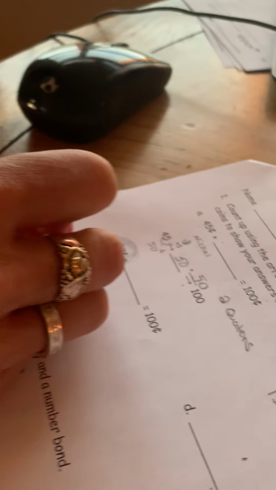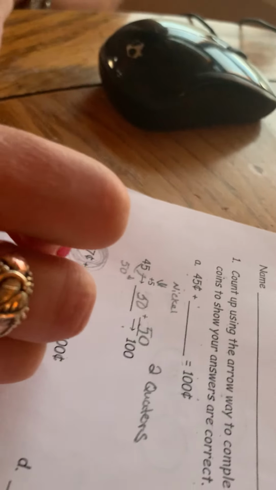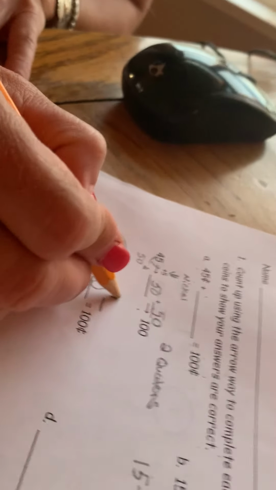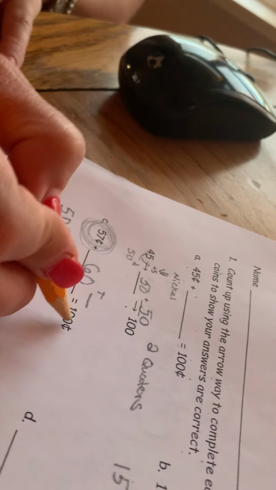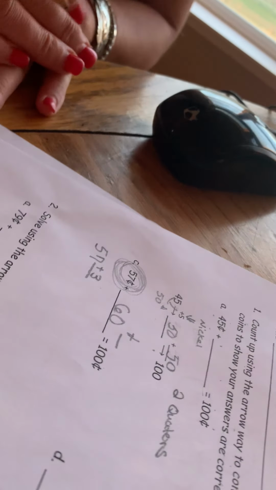So I'm going to go 57 plus 3, and that's going to put 60 up here. But now I need to know what I need to add to 60 to get to 100, or also $1. So if I have 60 cents, I can count up by tens to 100. So I could go 70, 80, 90, 100.